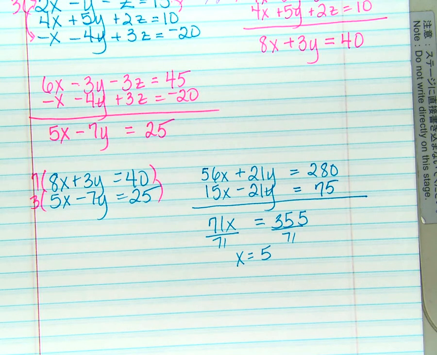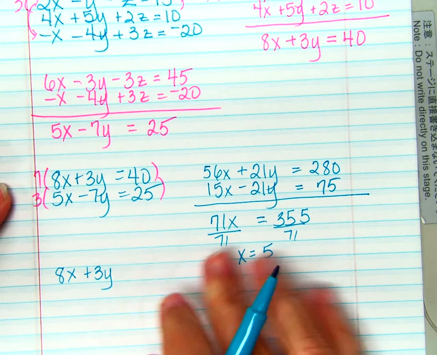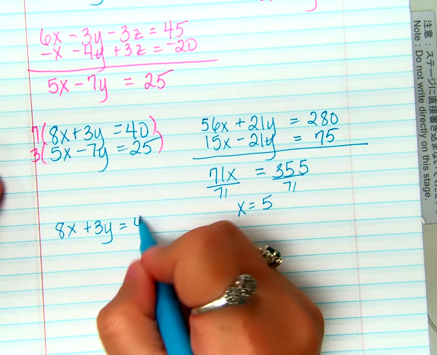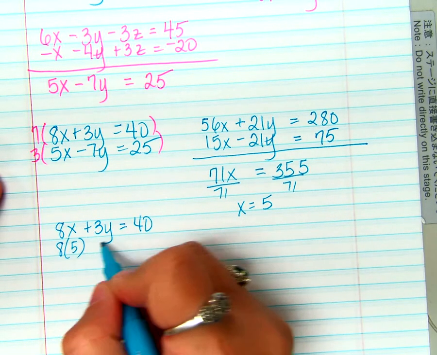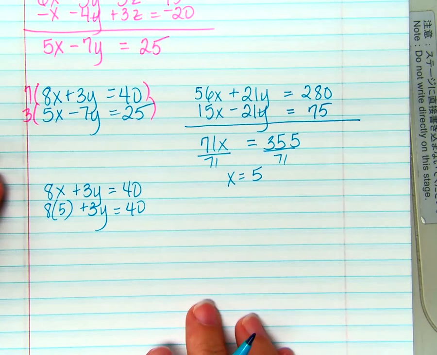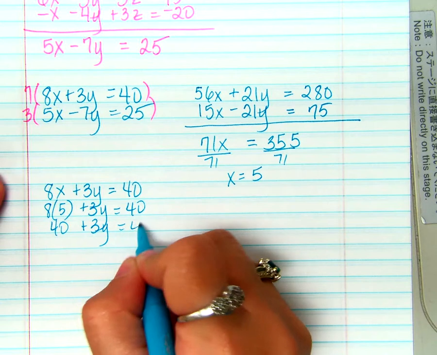Does it matter which one I put it in? But I'm going to do 8x plus 3y because that's what she said. 8x plus 3y equals 40, right? So x is 5, so 8 times 5 plus 3y equals 40. What's 8 times 5? 40 plus 3y equals 40.